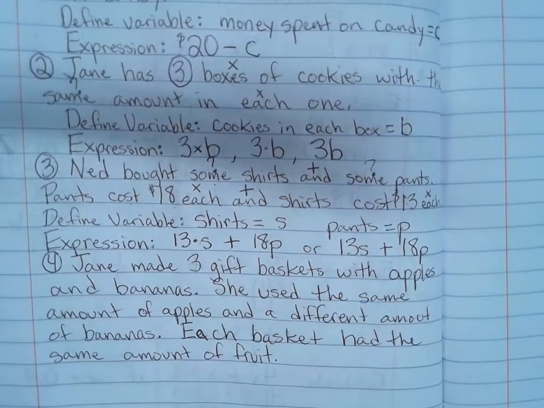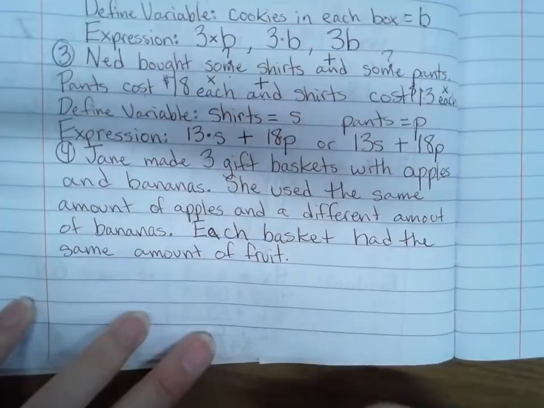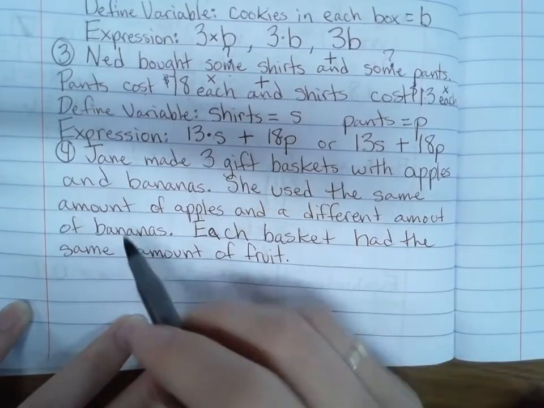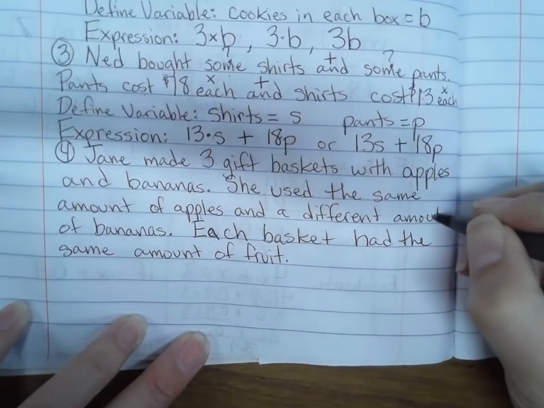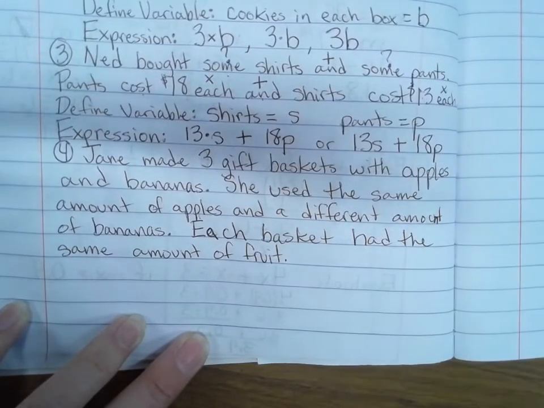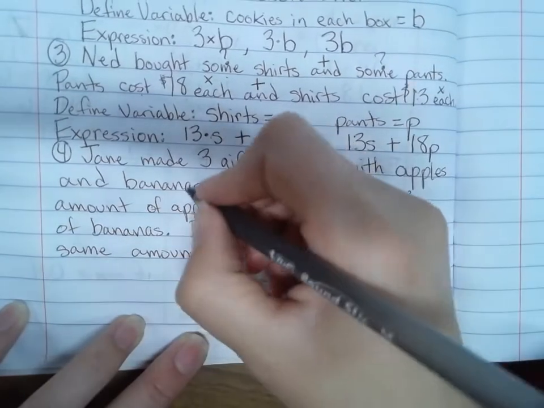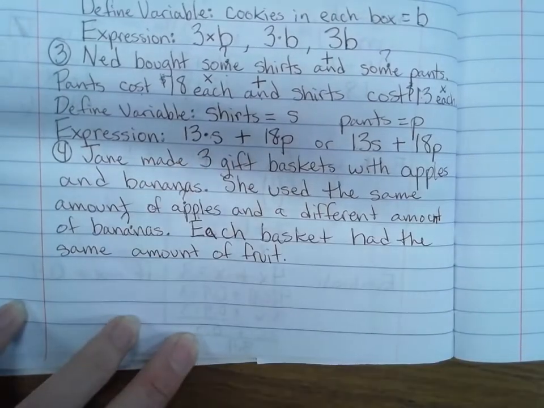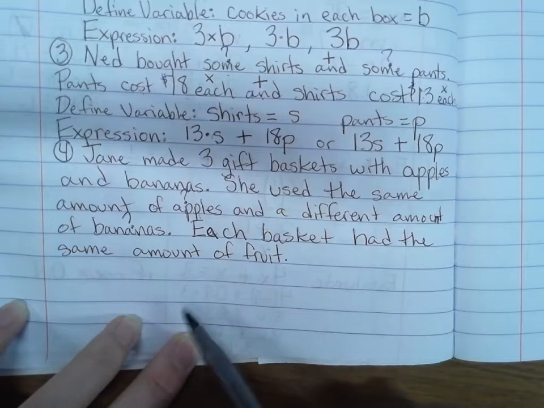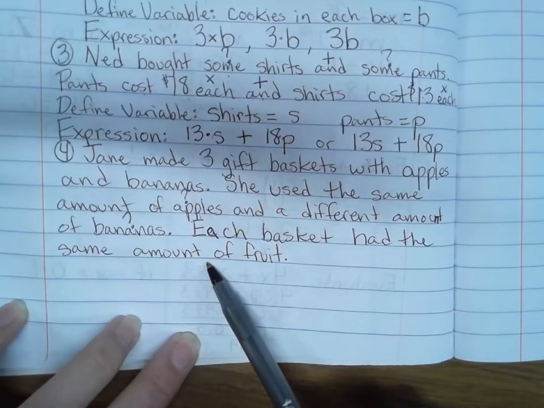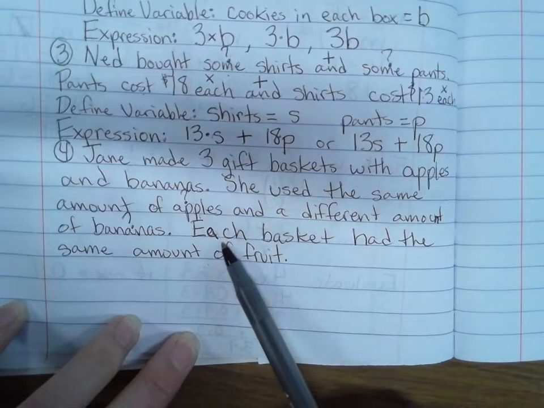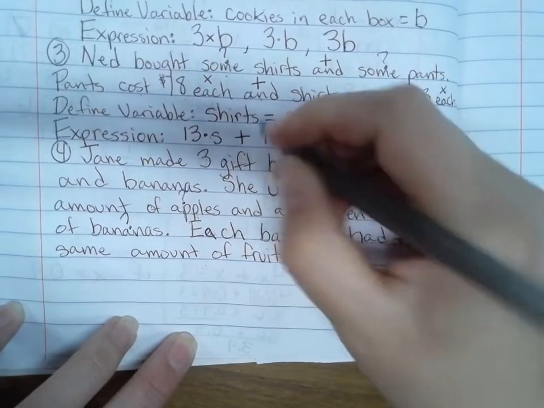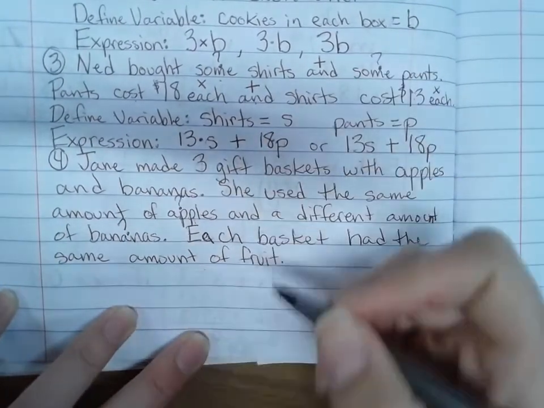Alright, so if I am looking at this, let's first find the things that we don't know. We know that she used the same amount of apples in each basket and a different amount of bananas in each basket. So, I should say amount, not amount. Amount, I put an N in there. Okay. So we don't know the number of apples, so I'm going to put a question mark there. And I also don't know how many bananas she used in each basket. However, I know that each basket had the same amount of each fruit. So, if I want to have the same amount in each, I have three different gift baskets. So these are groups here. Since I'm going to be having groups, that tells me I'm going to be doing multiplication.